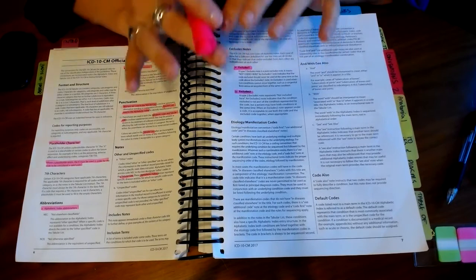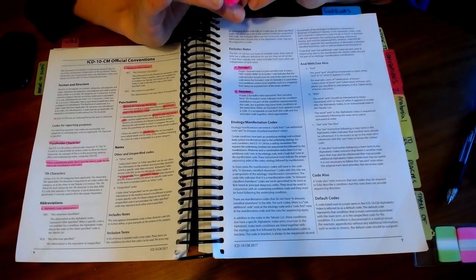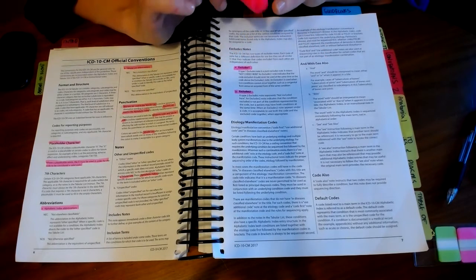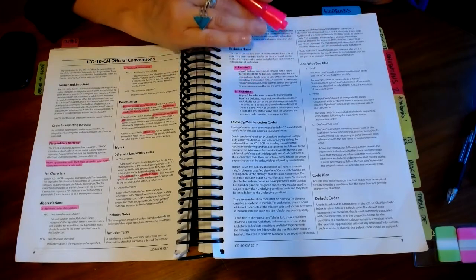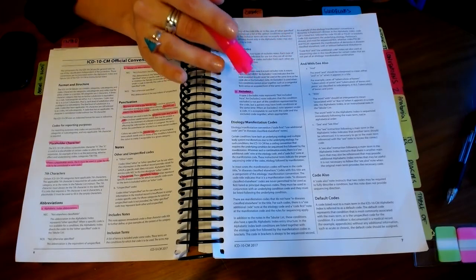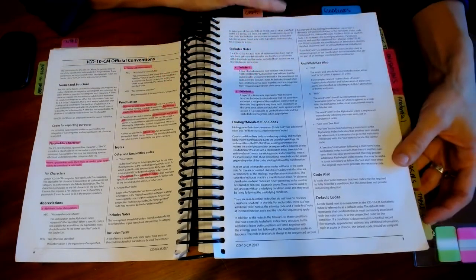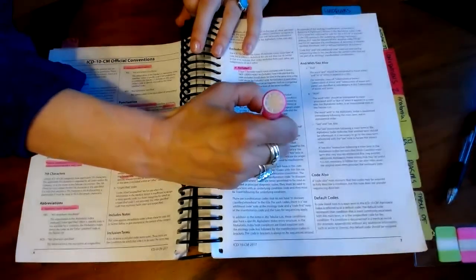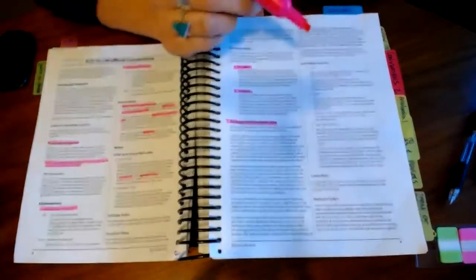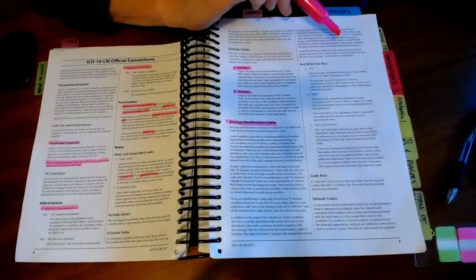So there are different types of manifestation codes that have diseases classified elsewhere in the title, and there are also manifestation codes that will instruct you to use an additional code. And once we get into the actual coding, you'll see that more. But they're very important, so we're going to give them a highlight. We have and, with, and see also.